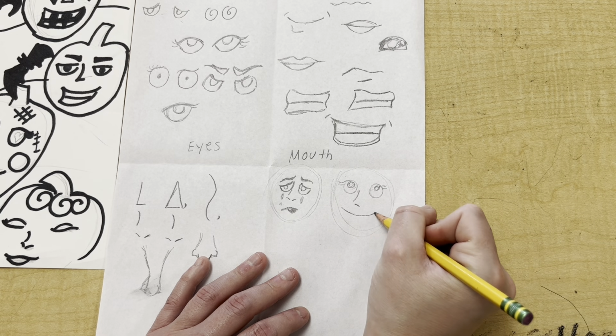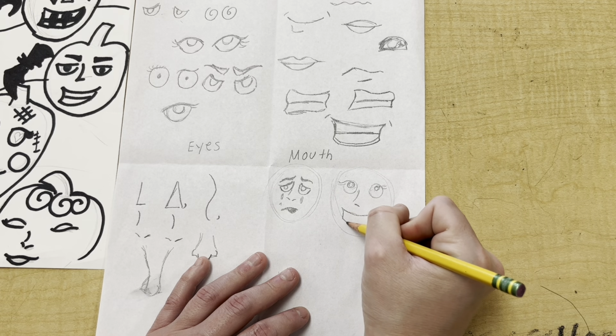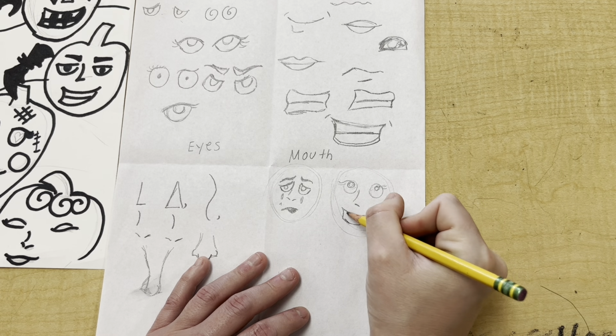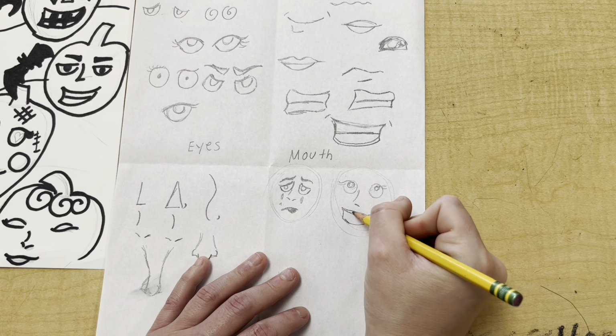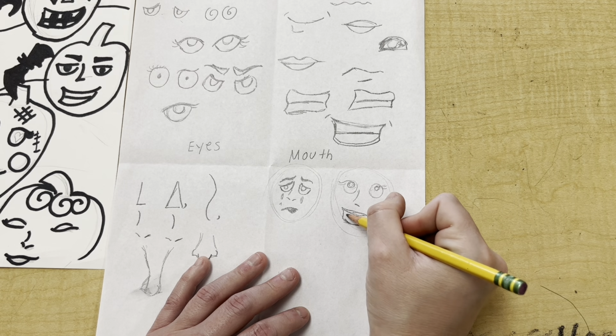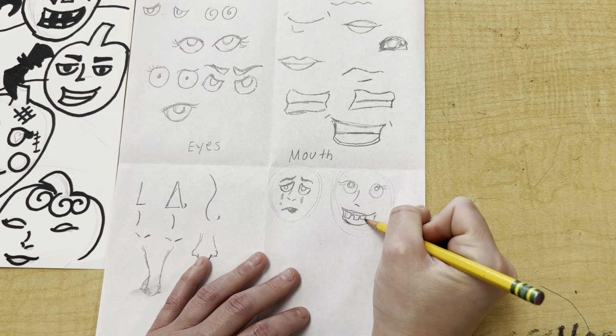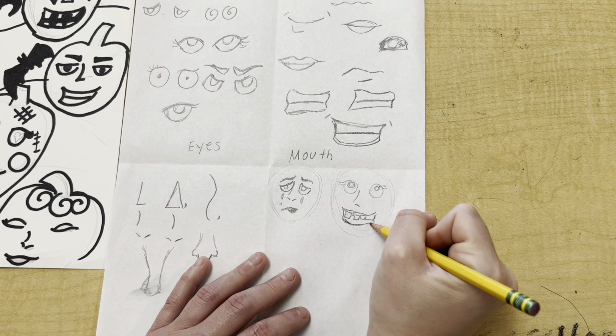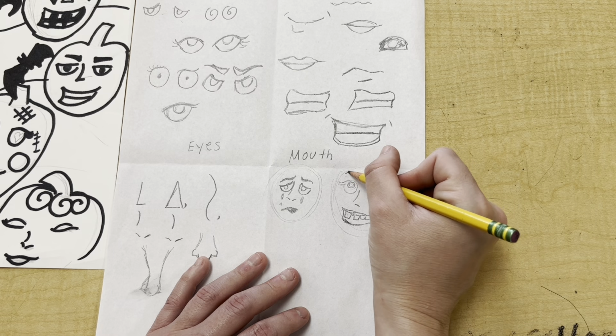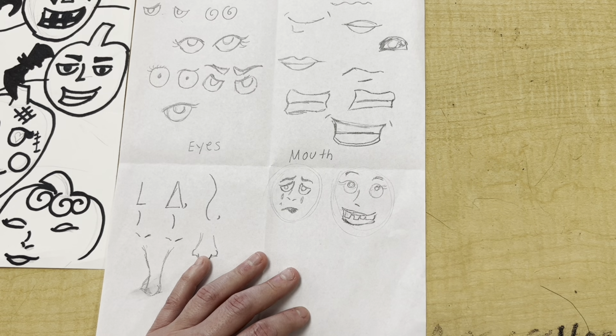And your smile. Since I'm doing a pumpkin, I can make the little squares here. Eyebrows are going up, she's really excited.